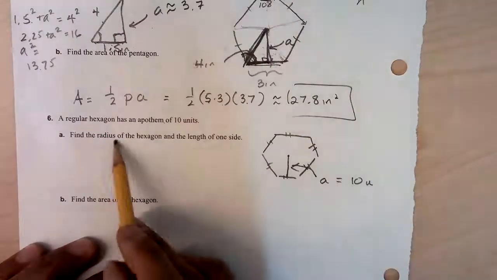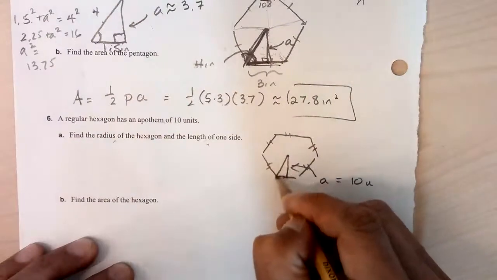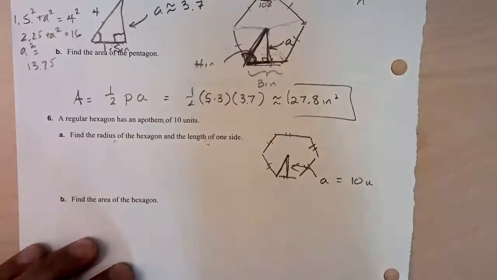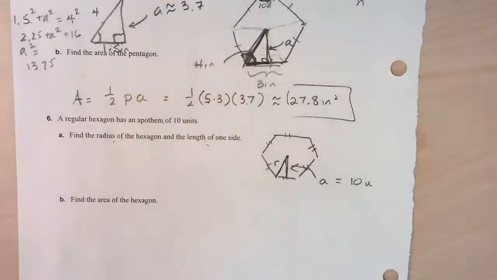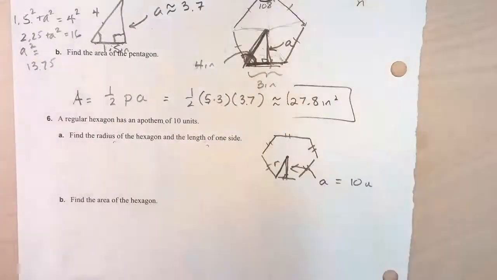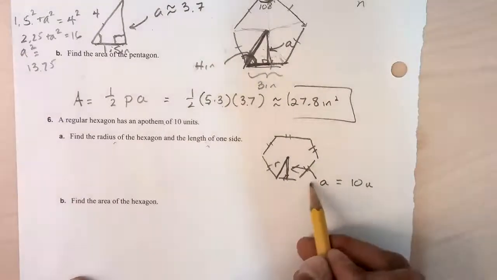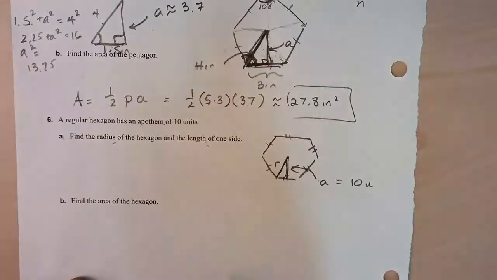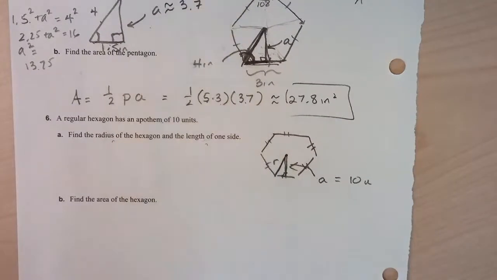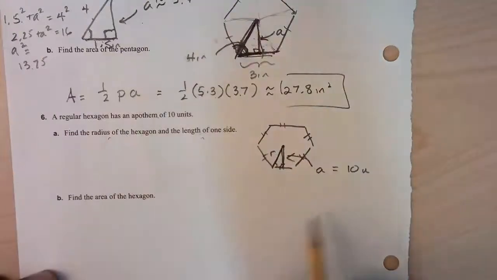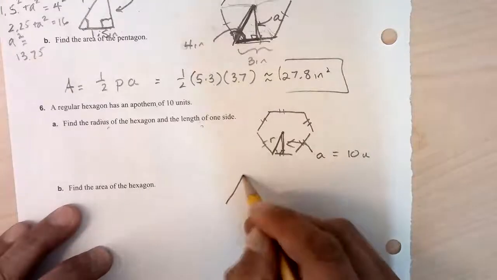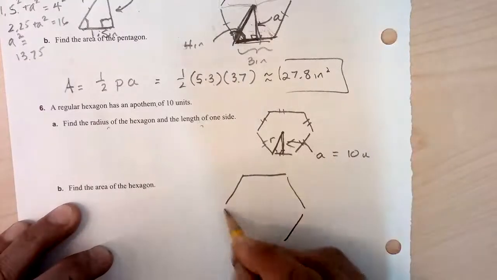We want to first find the radius of the hexagon. So we can create a right triangle here. In order to find the radius, which is going to be right here, which is the hypotenuse of the right triangle, so this is the right angle here, we have the apothem is 10 units in length. We're going to have to find some angle measures. So in order to find the angle measures, you can do one of two things. You can find the measure of this angle right here. Another way that you can find the measure of an angle is, let me redraw this hexagon a little bit bigger.